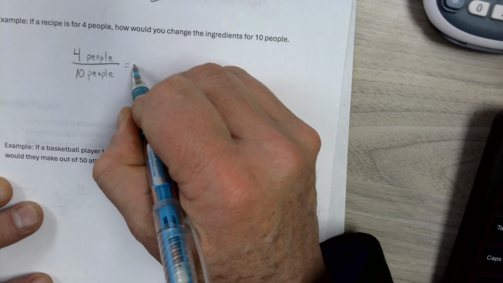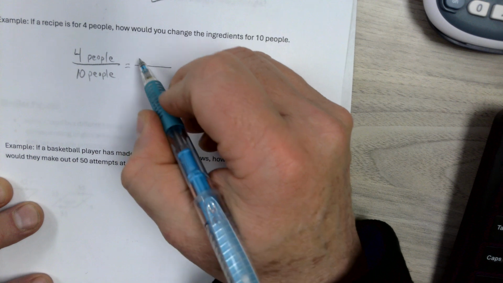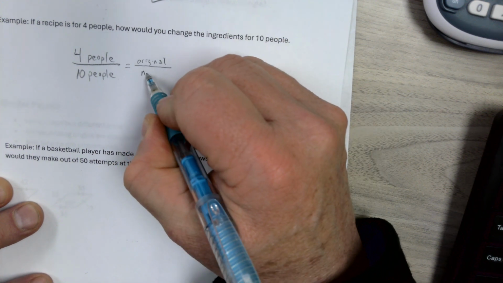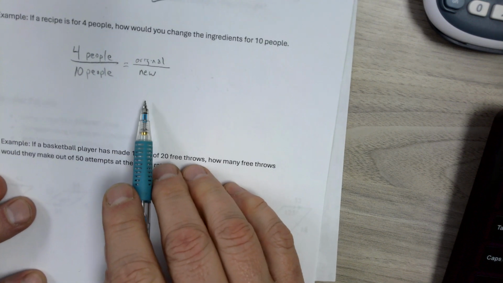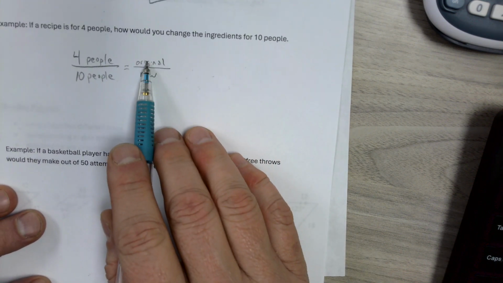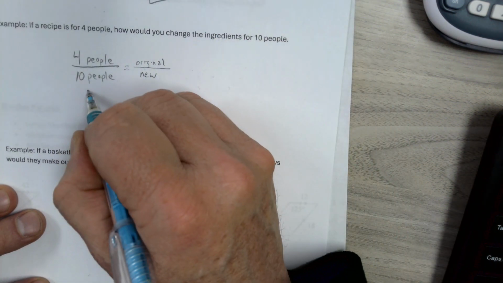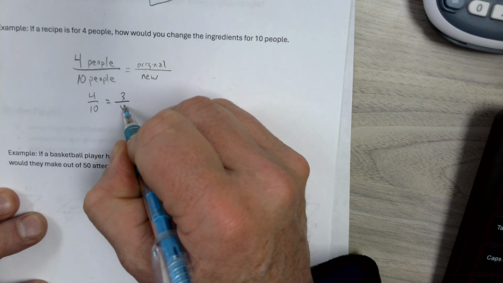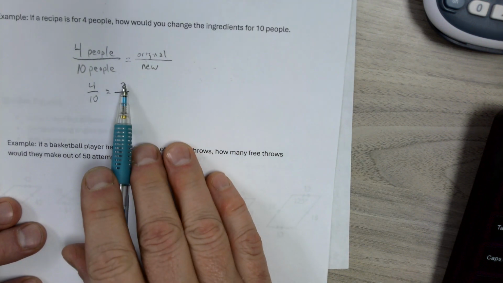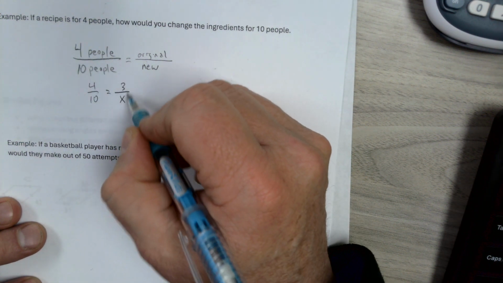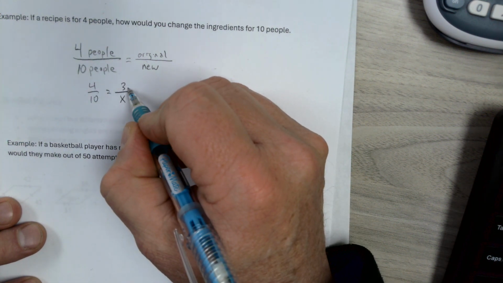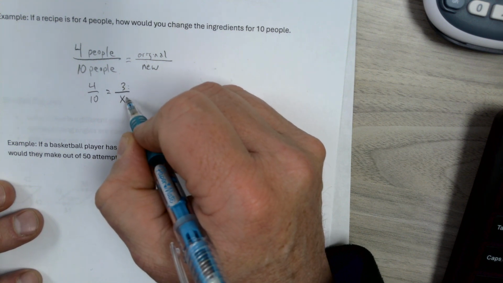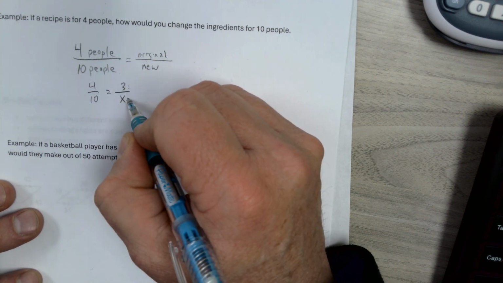And then over here, you can put the original amount and then the new amount. So if you knew, let's say, there were 3 cups of flour in the original, so we could go 4, 10, and then we could do 3 over x. And so these are both cups, right? So 3 cups of flour for the original, and I just made that number up. And then how many cups of flour would you need for the 10 people recipe?